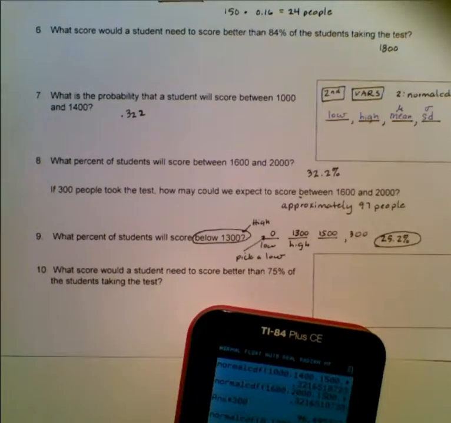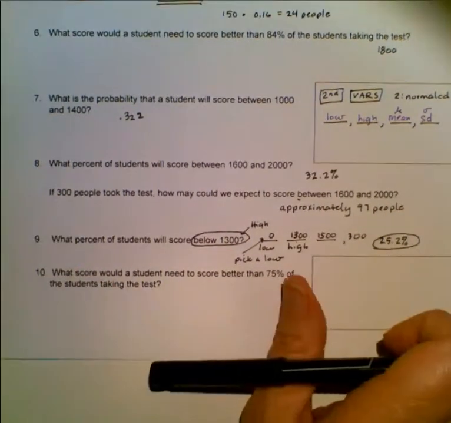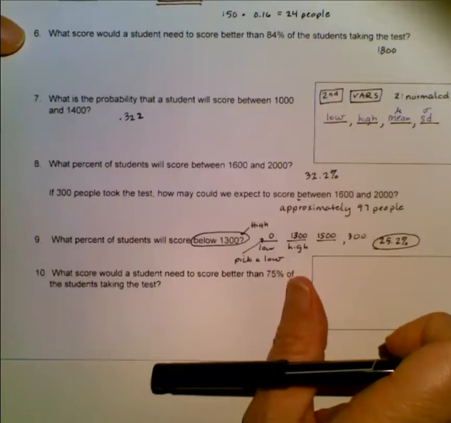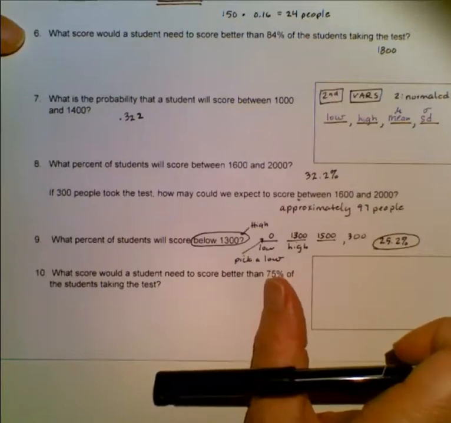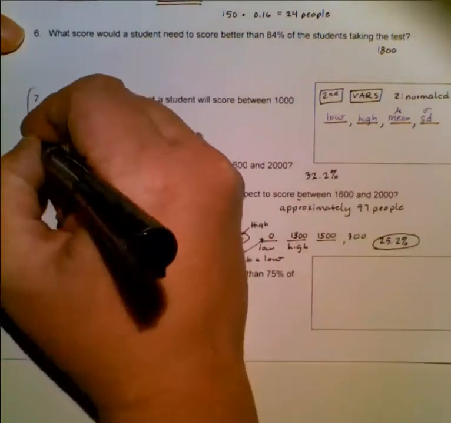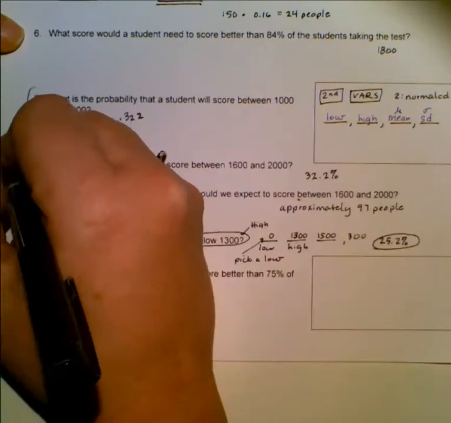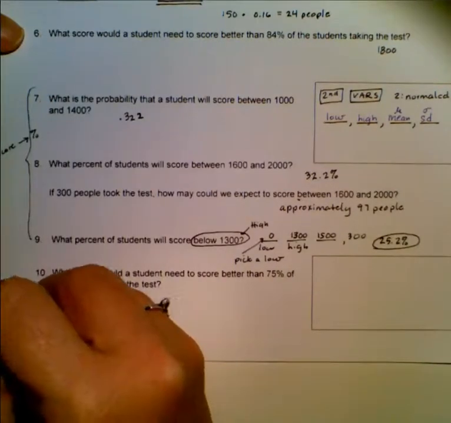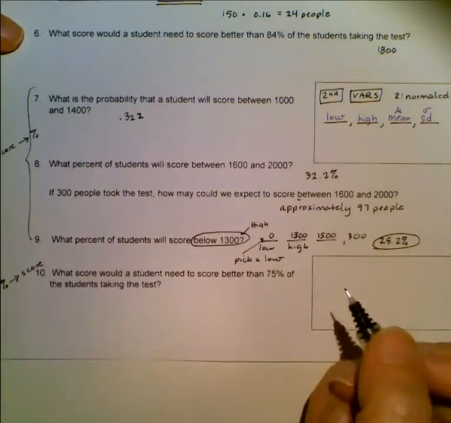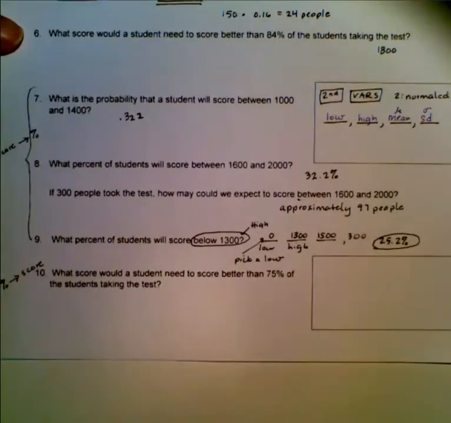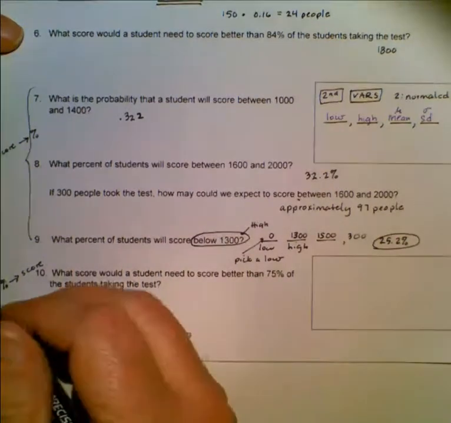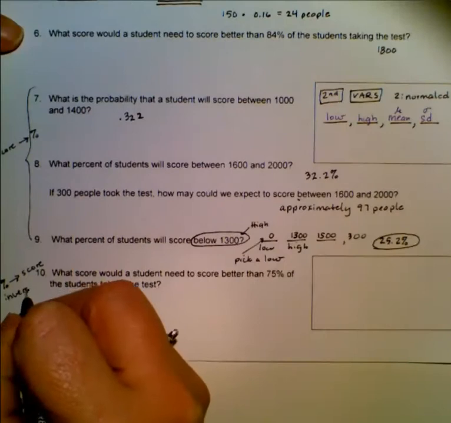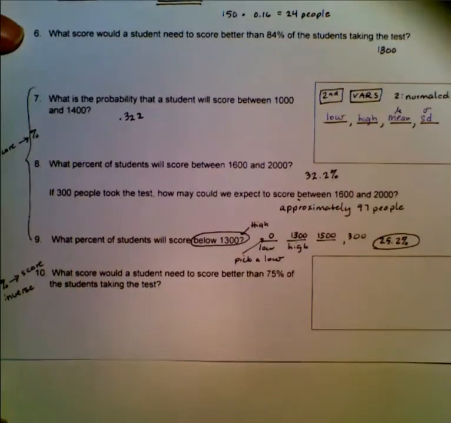Now this last one, number 10, is very much like number 6. It has the percent, and we want the score. So all of these, we had a score, and we found a percent. This one's going the other way. We're taking a percent, and we're finding a score. So to do that, anytime we do an opposite operation, like when we divide to get rid of multiplication, when we add to get rid of subtraction, those are called inverse operations, and I kind of like to remind you of that because that's where we're going to go with this one.